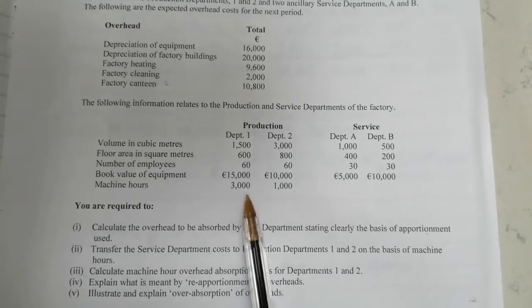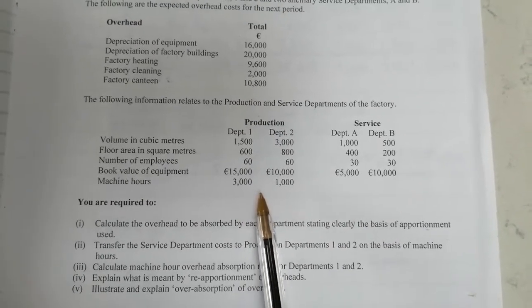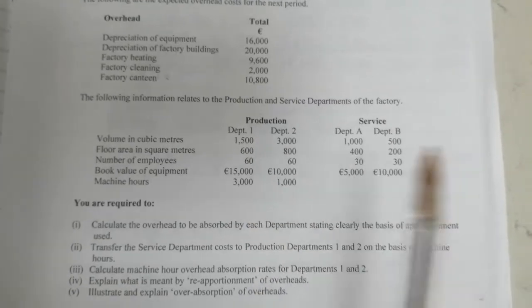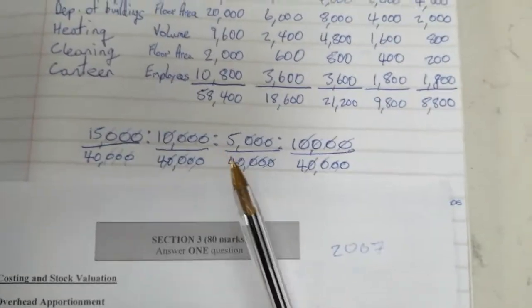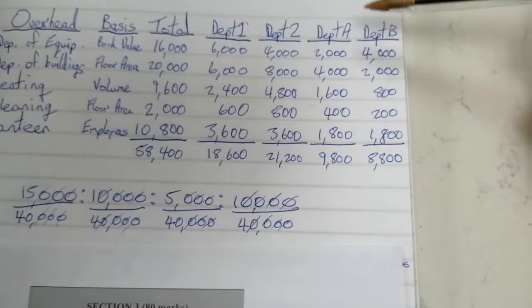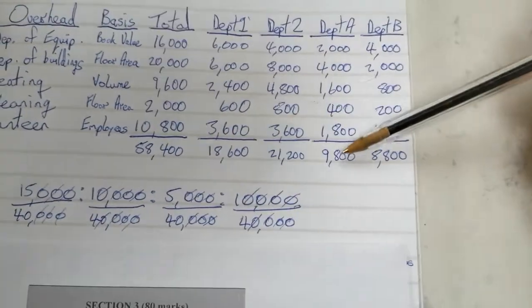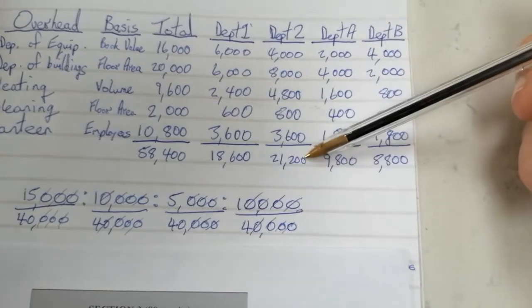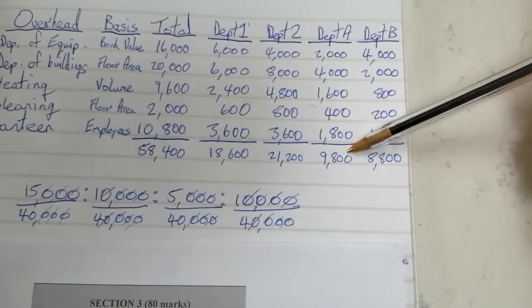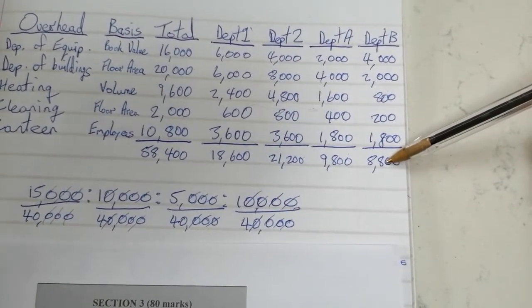So our issue first is we want to make sure that we charge our customers enough to cover all of our overheads, not just the overheads from Department 1 and Department 2, but also the overheads in Department A and Department B, which are service departments.